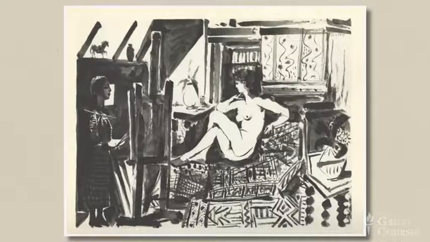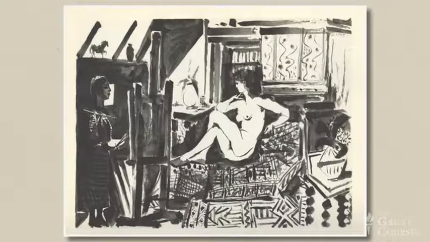You could spend some real time with this drawing cataloging the wealth of brushstrokes, from those that create the plant's leaves to those creating the patterns on the wall and floor.